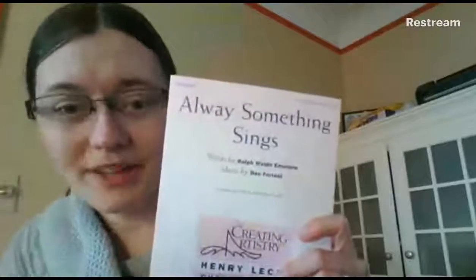But today, again, we're talking about 3 ways to introduce a new piece to your choir. So I thought I would give you a little example I'm doing with one of my choirs, Always Something Sings. It is a Ralph Waldo Emerson poem. It's very beautiful, and Dan Forrest set it so nicely.